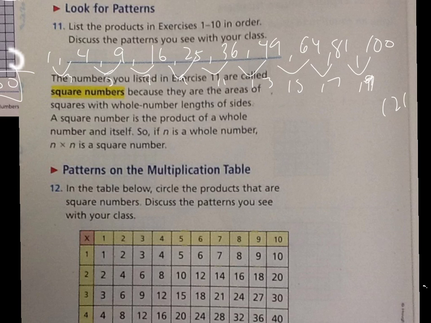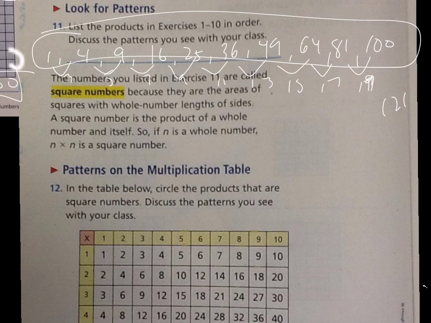So this is the main part of the lesson right here. It says the numbers you listed in exercise 11 are called square numbers. Okay? So all of these are square numbers. Because they're areas of squares with whole number lengths of sides. A square number is the product of a whole number and itself. Meaning, take a factor and multiply it by that factor.